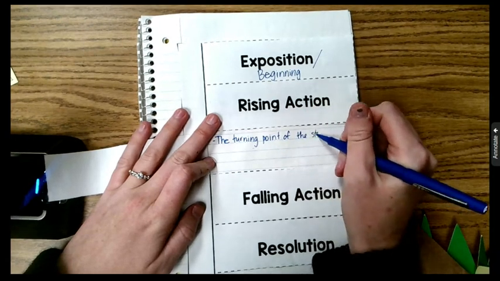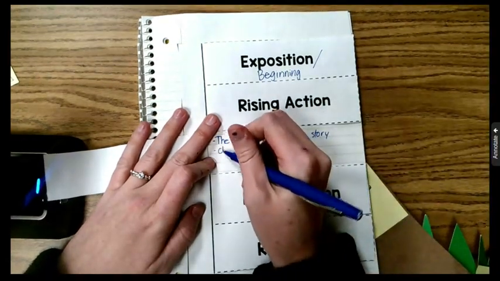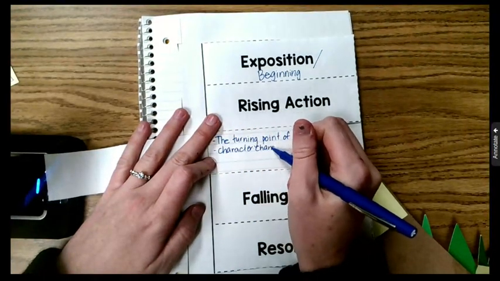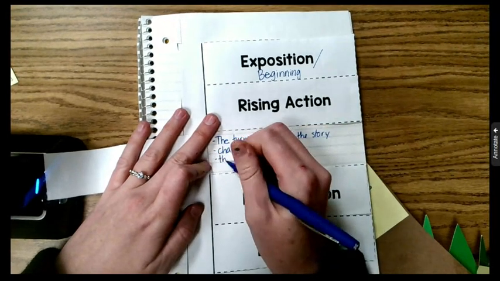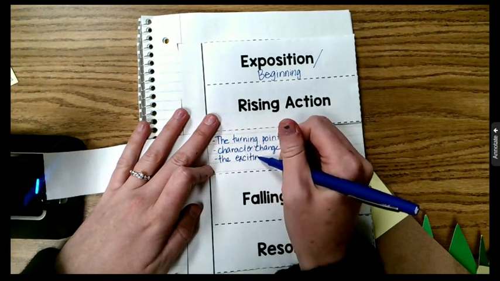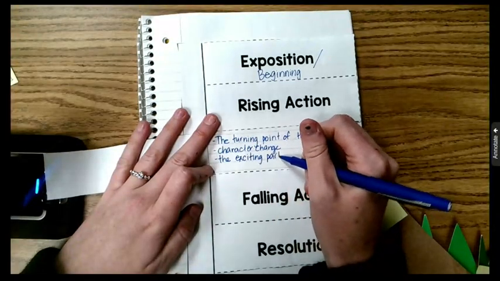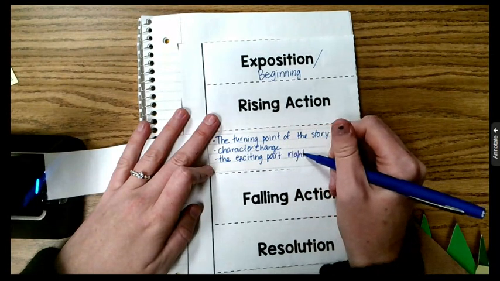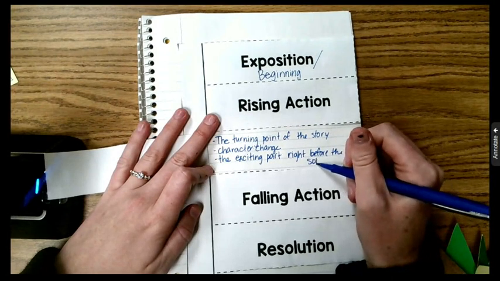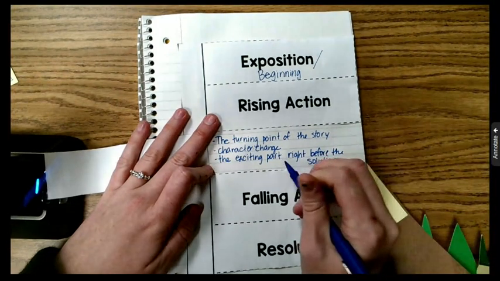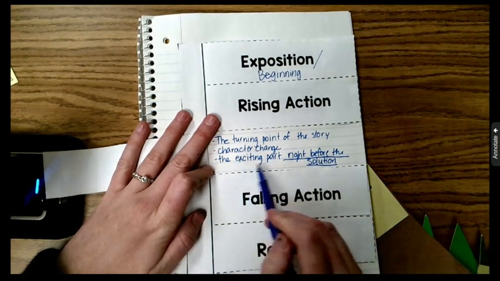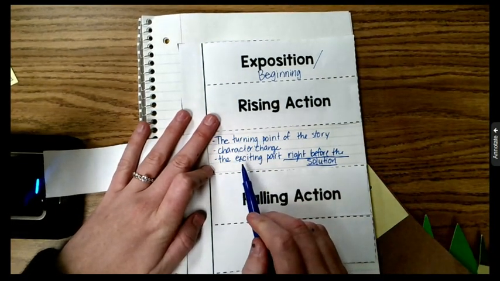Of the story, there's usually some sort of character change, a big character change. It's usually the exciting part right before the solution, directly before the solution. It has to happen in order for that solution to take place. Now, this word exciting, I use very loosely.